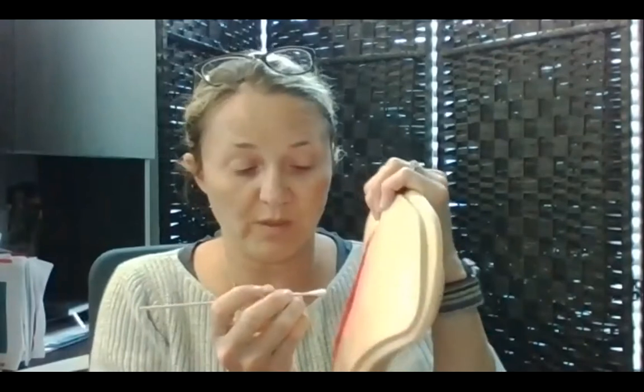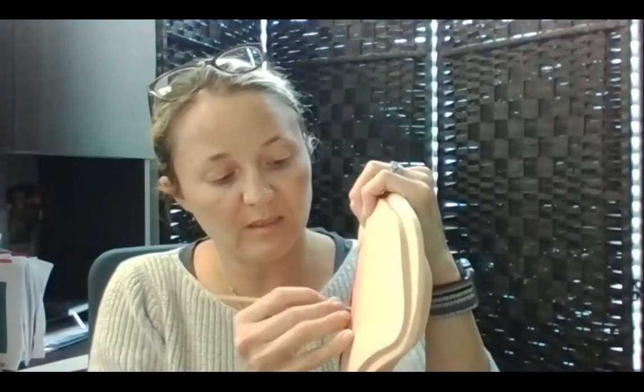Same with something like this. If you were measuring depth, you would just go into the deepest part and then stop where you're level with the skin. And then you use a tape measure to measure in centimeters.